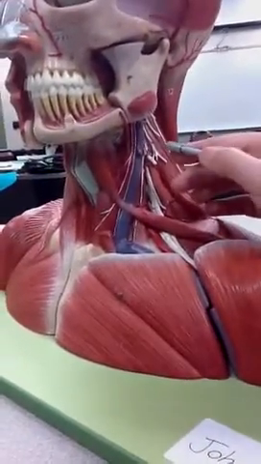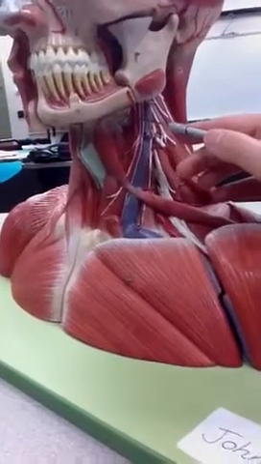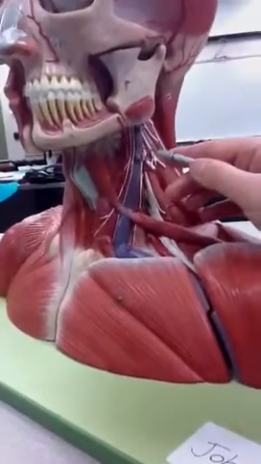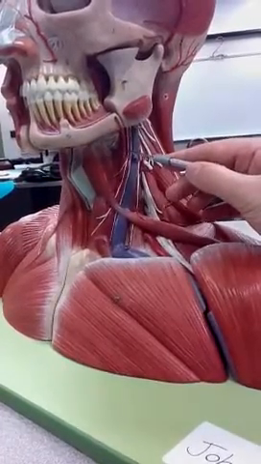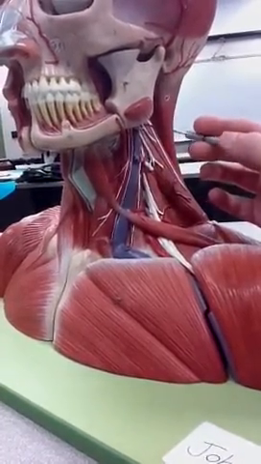Nerve. I'm sorry. Say it again, I'm sorry. Internal laryngeal nerve and superior laryngeal artery. Okay. Right over here, right now.